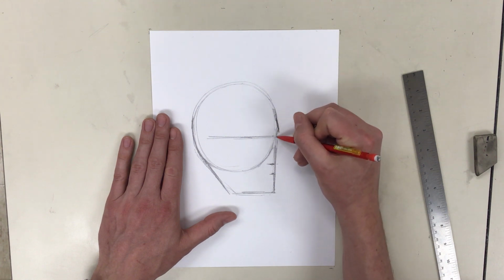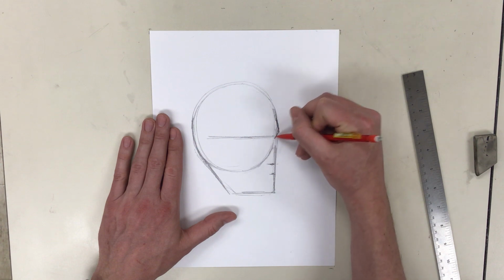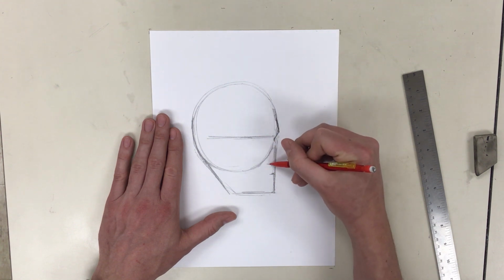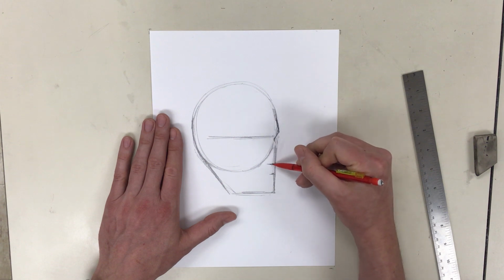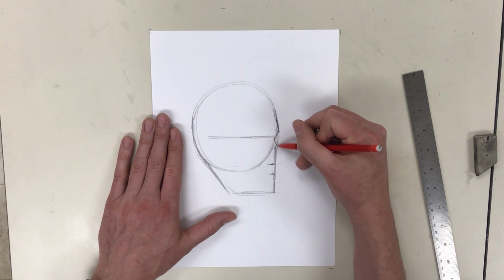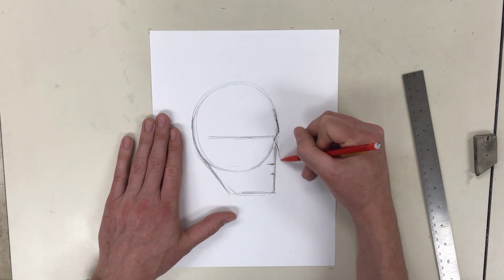So I'm coming out for the brow bone, and I erased a little bit there so you could see it a little bit better. And it's going to come back a little bit further back than where the initial line was for the top of the nose bone. And now that nose is going to travel all the way down to the base of the nose where we established earlier. It's going to come down, and you can give it a little bit of shape if you'd like. For the most part, it's mostly straight.